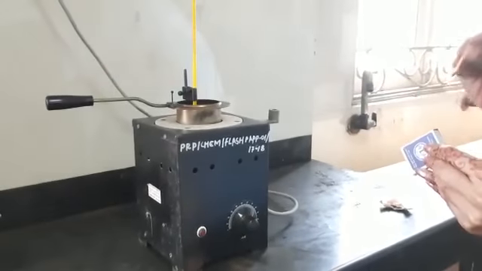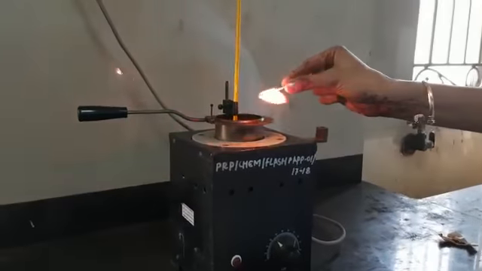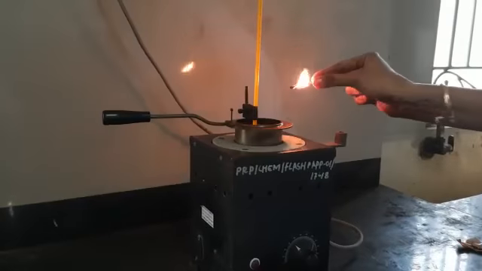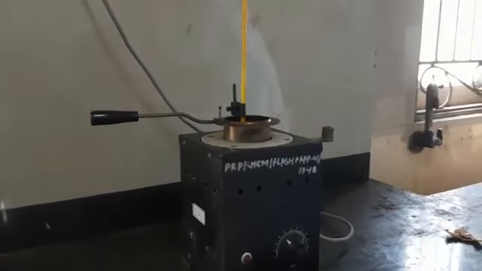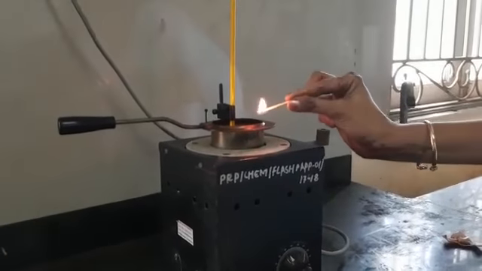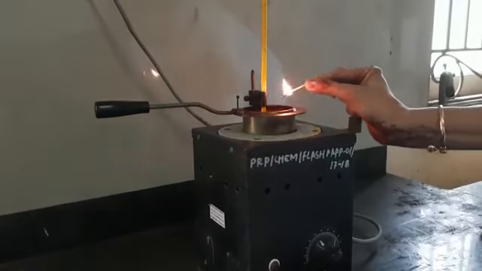Now the temperature is 40 degrees. We will check whether it catches fire, flash or not. No sufficient vapor, it is not catching a flash or fire. Now the temperature is 50 degrees. We will check whether it is catching flash and fire or not.